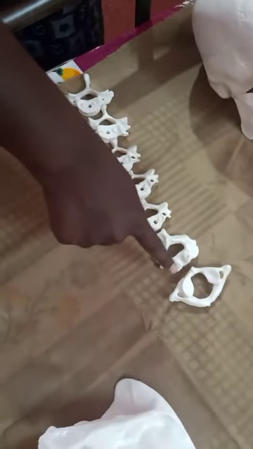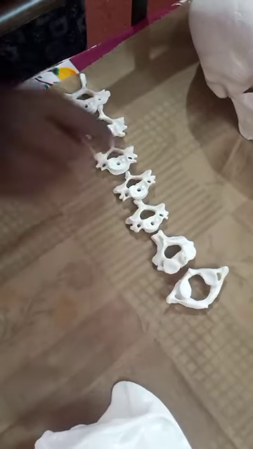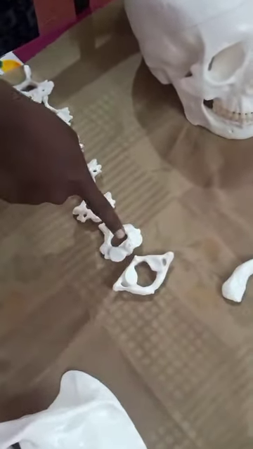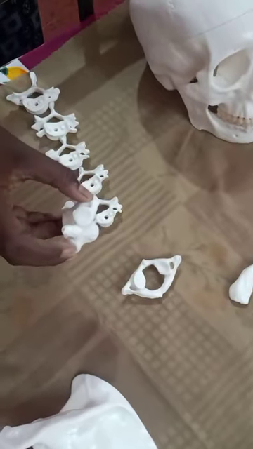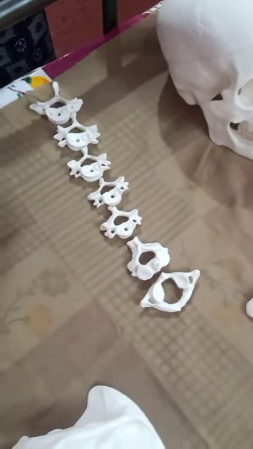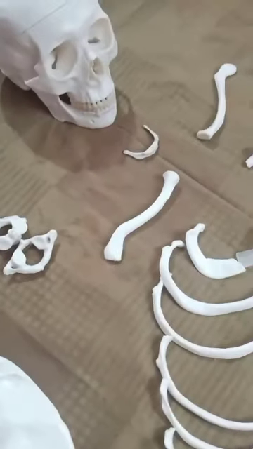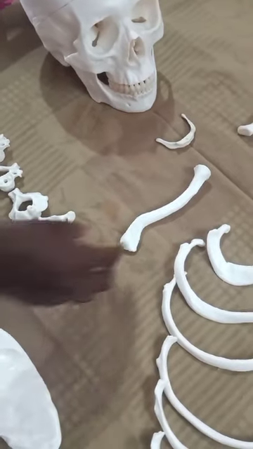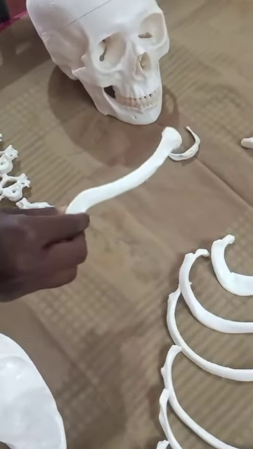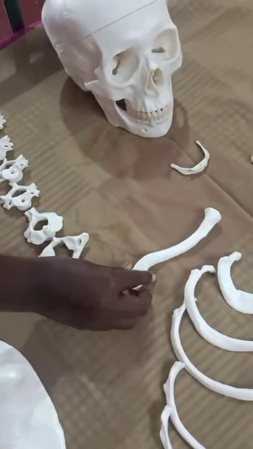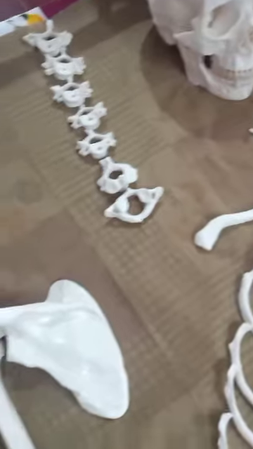The atlas articulates with the occipital condyles forming the atlanto-occipital joint. The second bone is identified with the odontoid process or dens, and this articulates with the first bone forming the atlanto-axial joint. On the superior aspect of the thorax on the anterior part is a bone called the clavicle. This is the only horizontal bone in our body, and this bone gives the shape to the thorax.